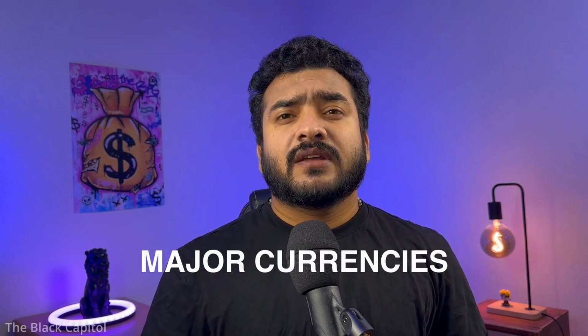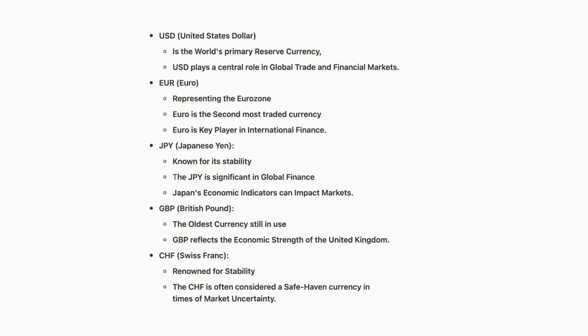Now coming to the second part, let's talk about the big players, the major currencies. The term major currencies refers to those that are most heavily traded and often represent robust economies. The major currencies are the US dollar, euro, Japanese yen, British pound, and Swiss franc. We can talk about the major currencies and their impact.